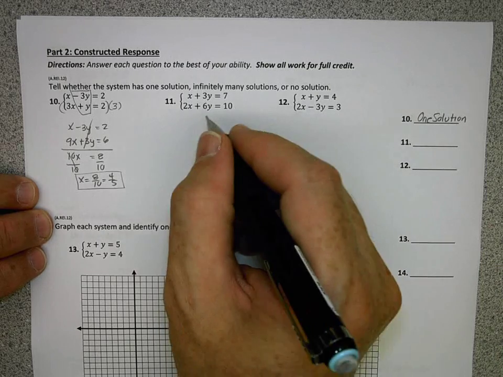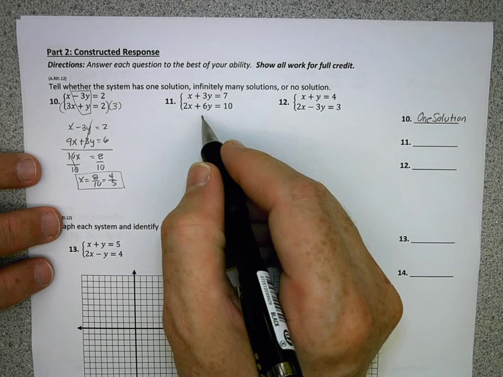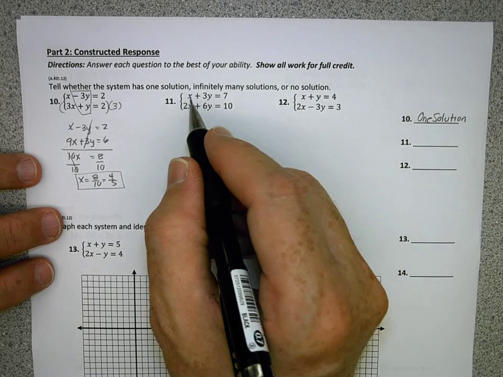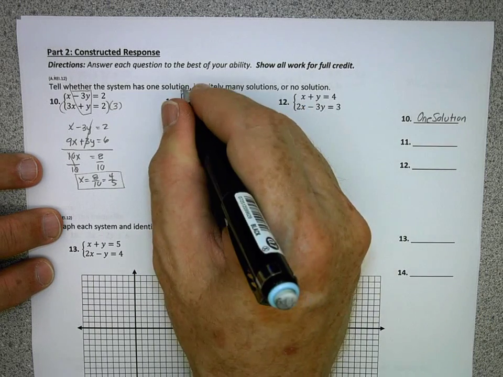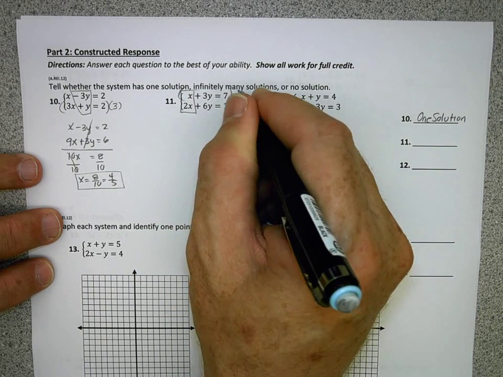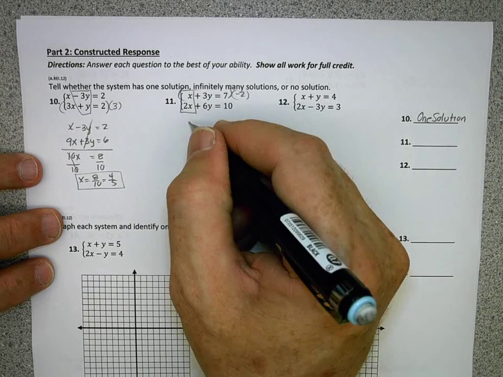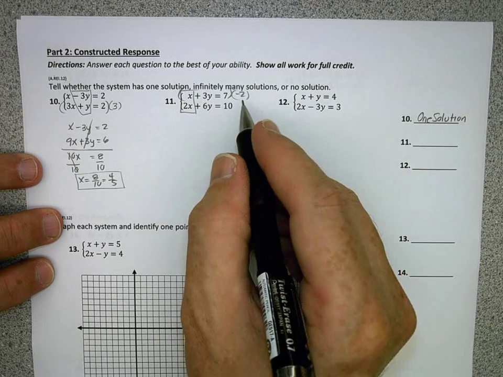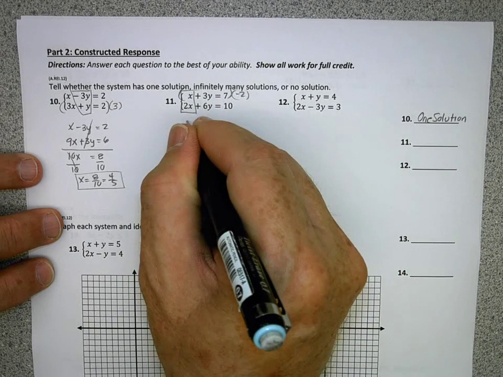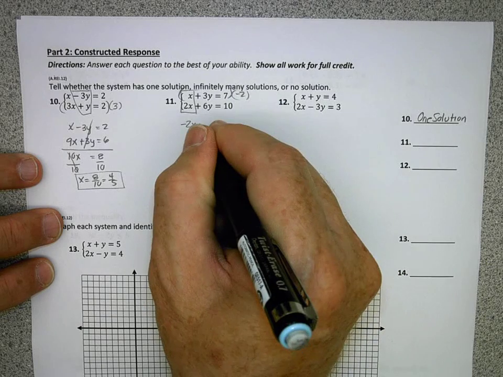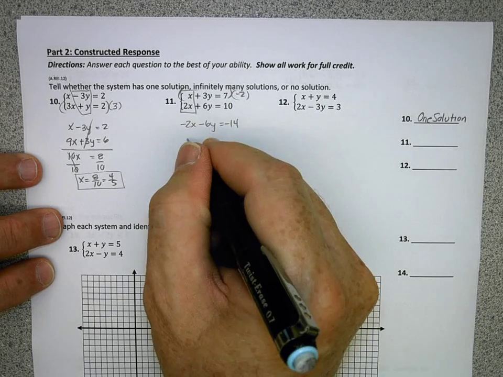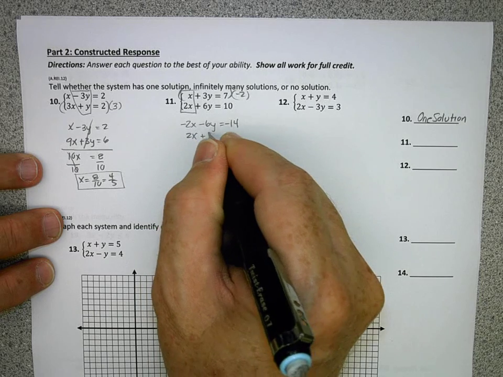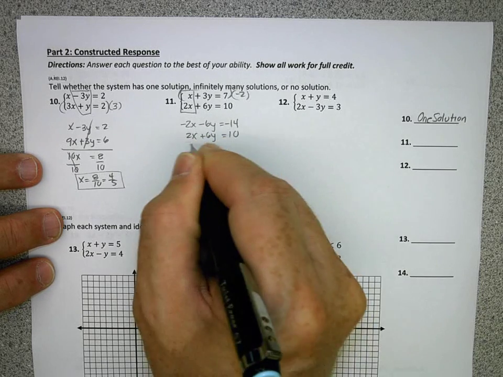Let's try number 11. This time I'm looking to solve, and I see a 3 and a 6. I'm looking here, this would be easy. I've got an x and a 2x. So if I multiply this one by minus 2, I'll get negative 2x, and 2x will cancel out. So let's do that. Negative 2, so negative 2x minus 6y equals minus 14. And then the other one we didn't change. And now we'll add them together.